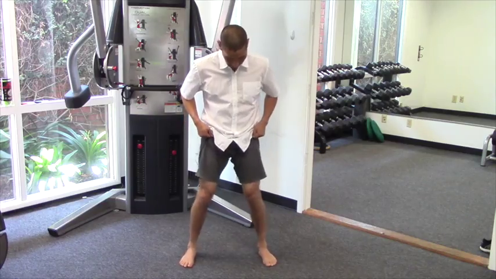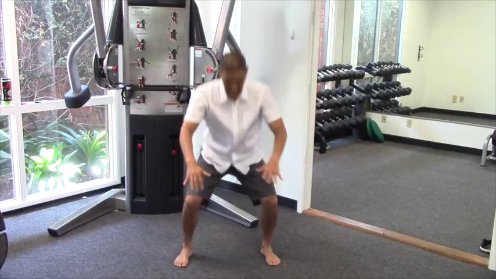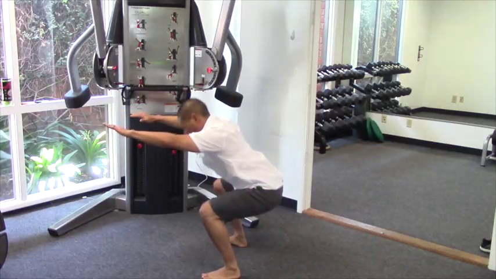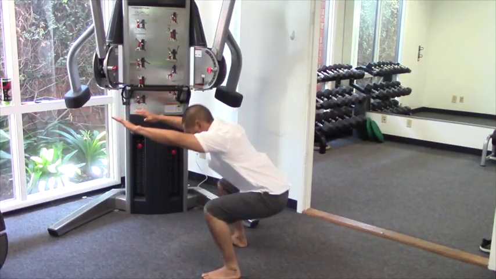The last quad dominant exercise is the wide stance air squat. You follow the same precautions as the other squats. Just make sure that the feet are wider apart and toed out a little more than the normal air squat.